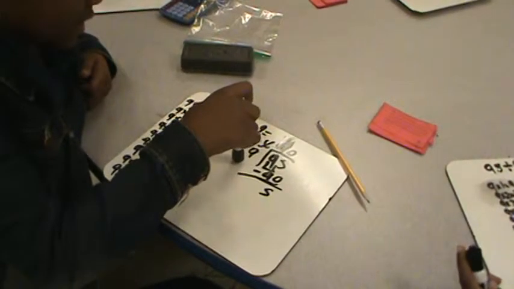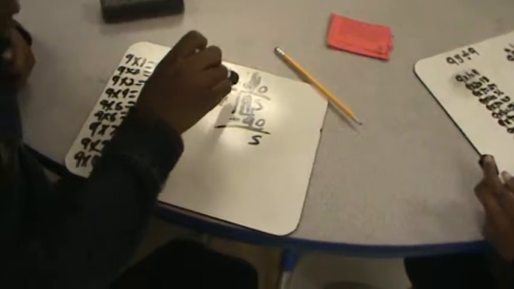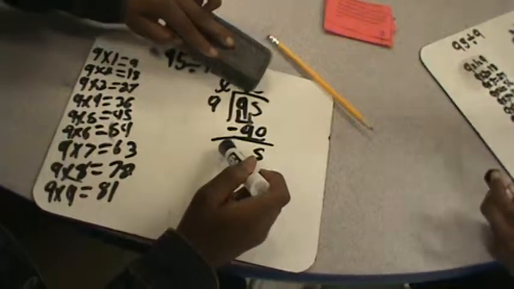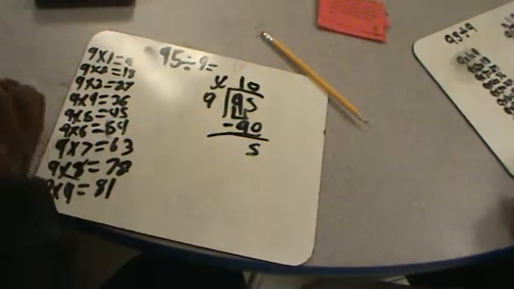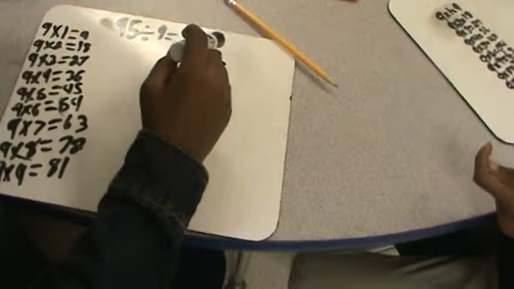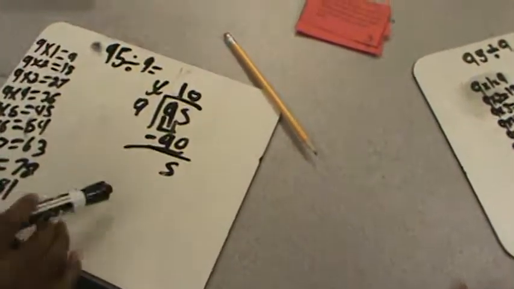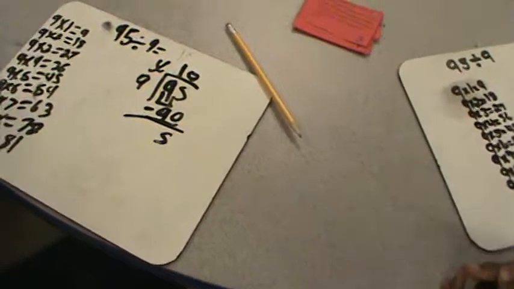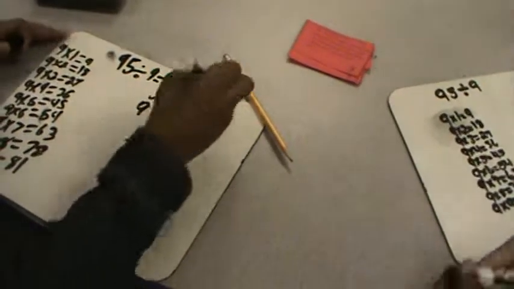So then we took 9 from here and we looked over here to see what gives you close to 9. So we times that and that was supposed to be 1. Good job. We put 10 up there, and then we multiplied them, so we got 90, and so we subtract with 5. Okay, so what is 5? The remainder. Okay, 5 is your remainder.